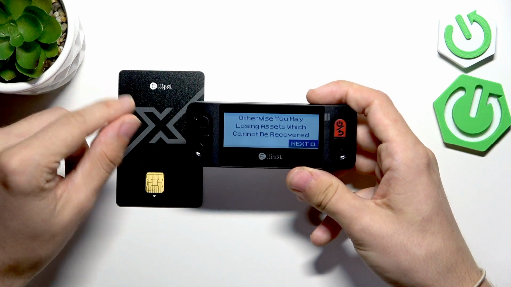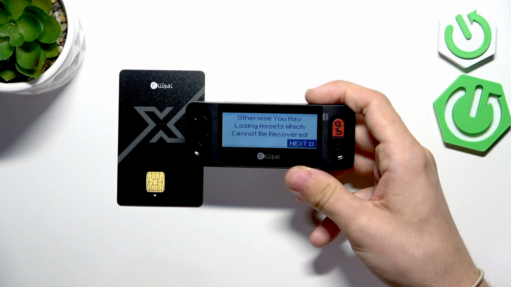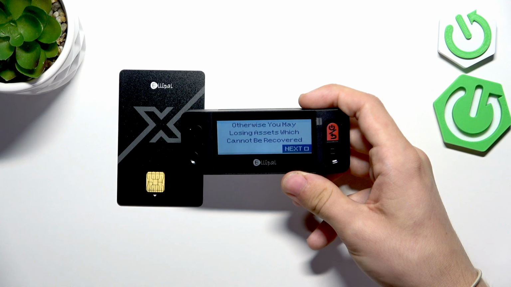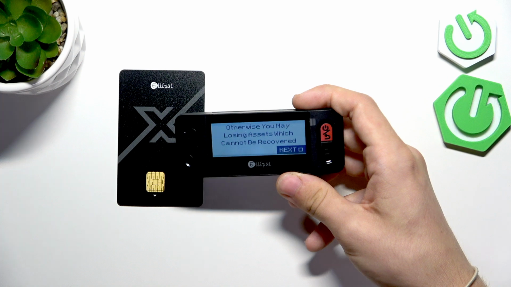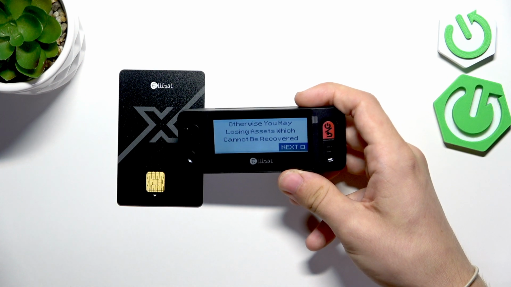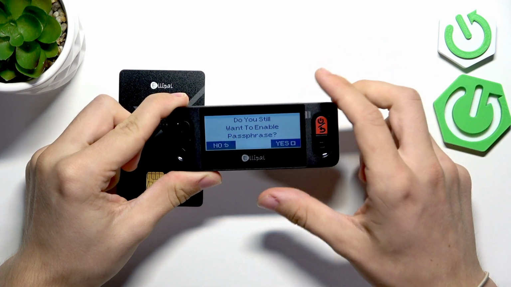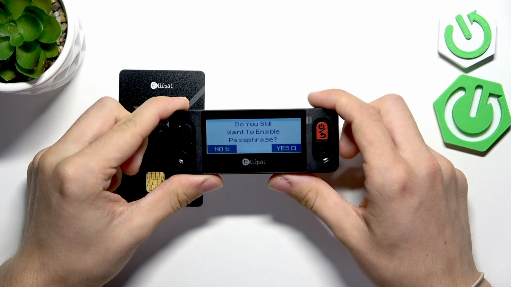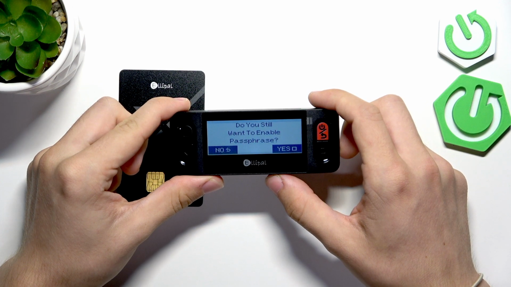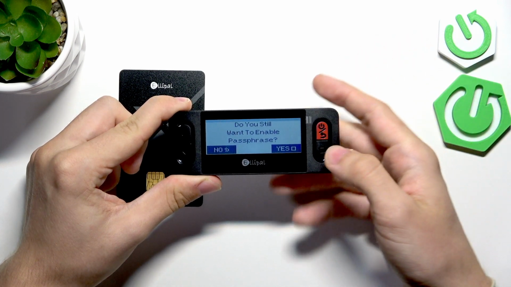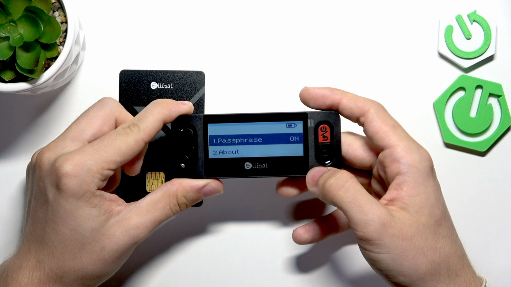Also, it's worth noting that the passphrase can be from 1 to, I believe, 32 digits, and it is case sensitive, can have special symbols as well and stuff like that. So it's also very important to remember all the letter case, whether it's uppercase or lowercase, and the spaces and stuff like that.